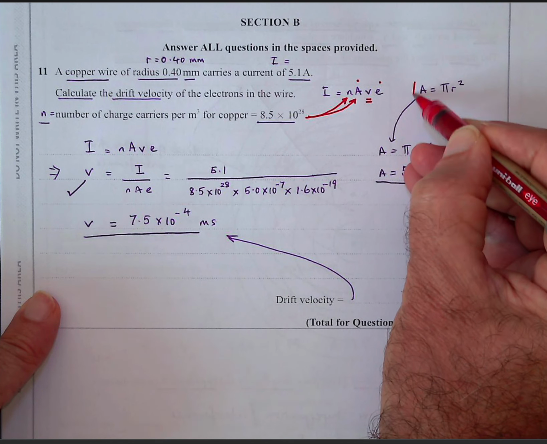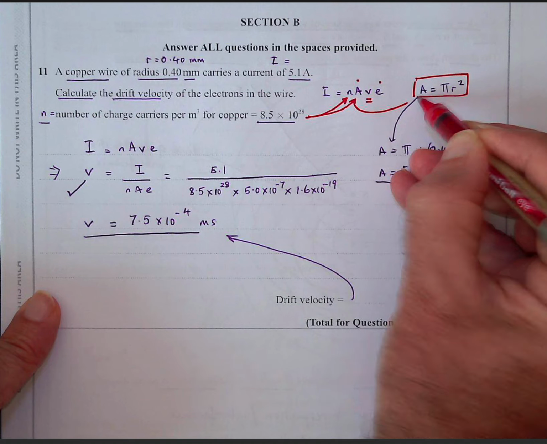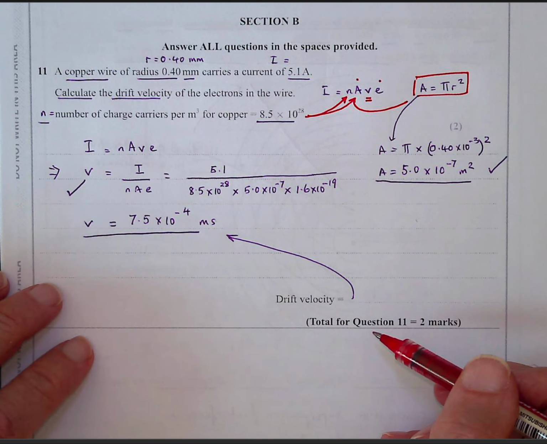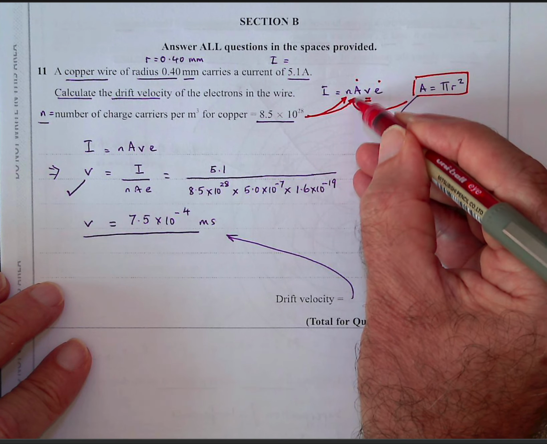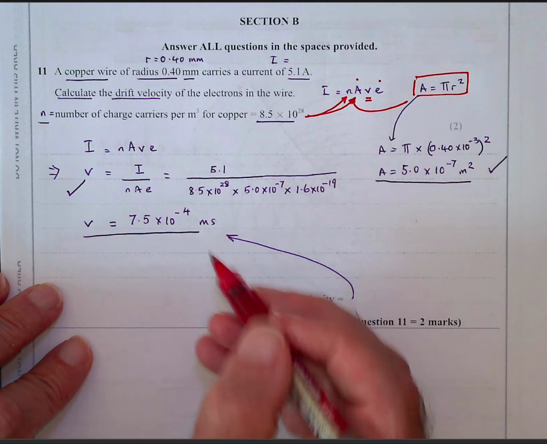The A is calculated using pi r squared. So there's the A if you calculate it using the distance you're given. The n is given to you. Put the numbers in and you'll get 7.5 times 10 to the minus 4 meters per second.